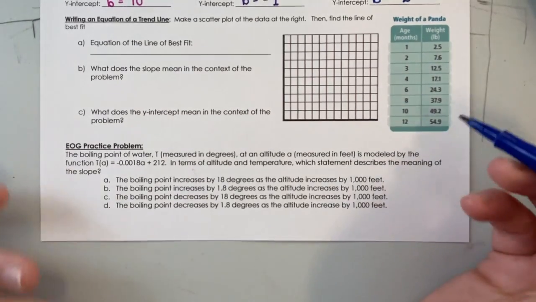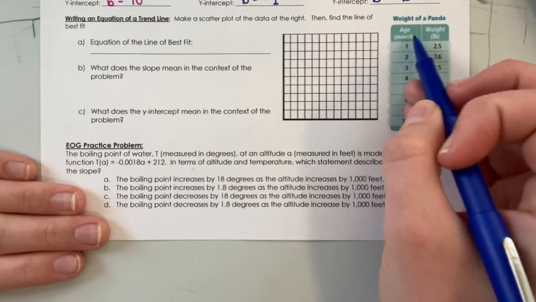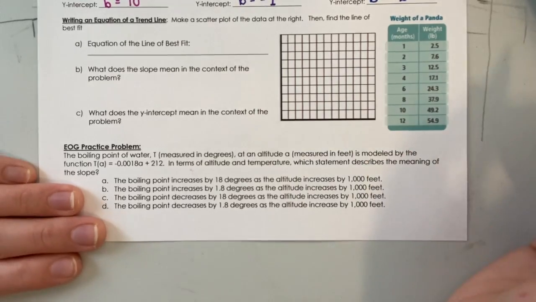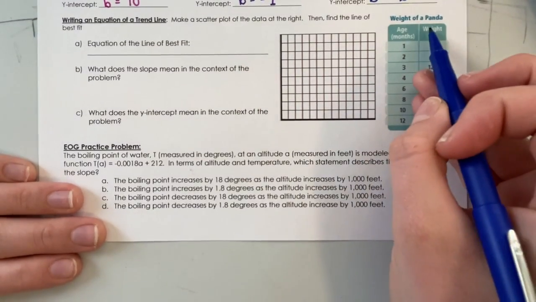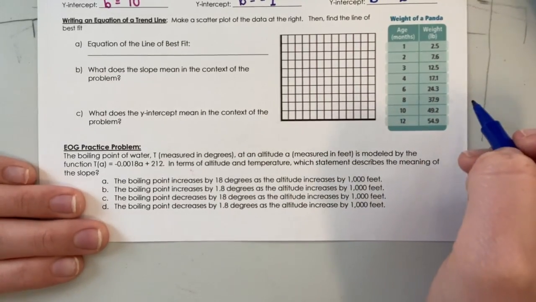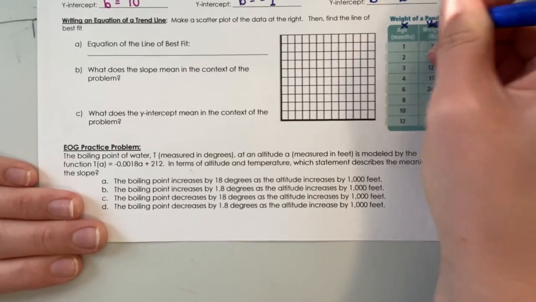So looking at this data, we have the age of a panda and its weight. So as the panda gets older, I think that it makes sense for the weight to increase, which if you look at the data, that is what tends to happen. We know we've got X on the left and Y on the right.